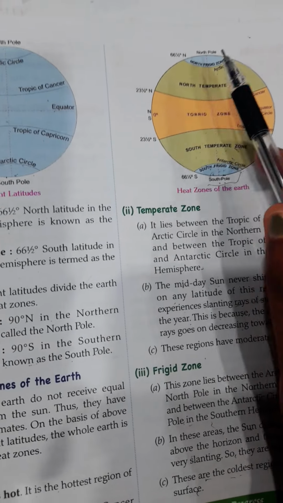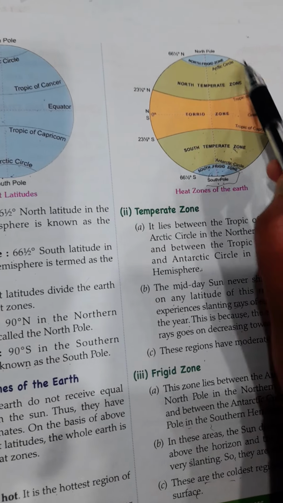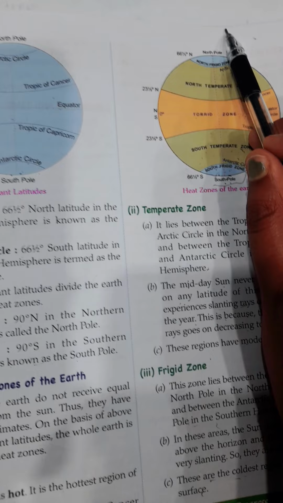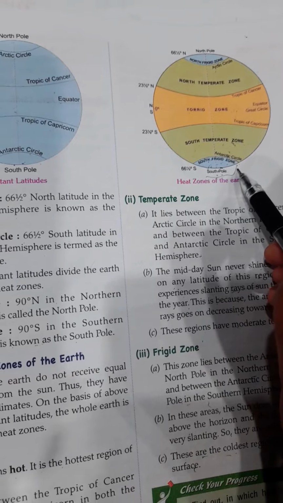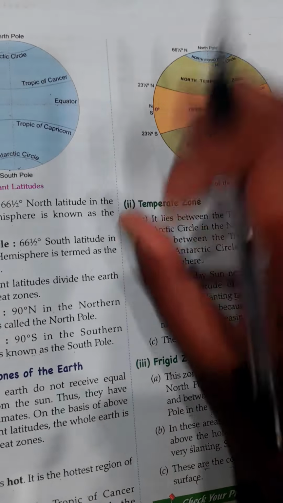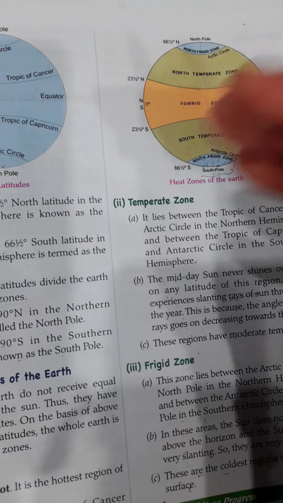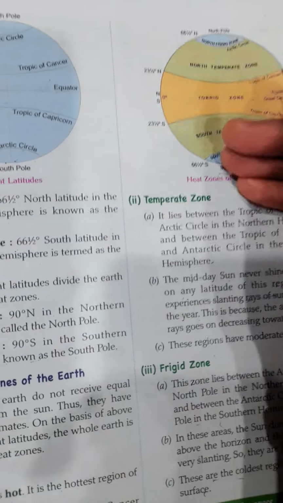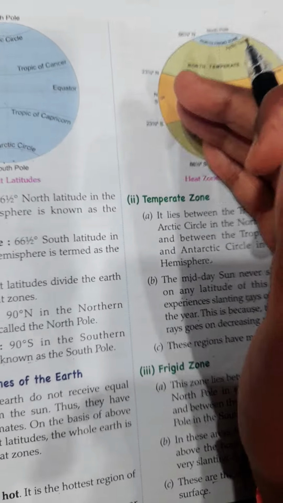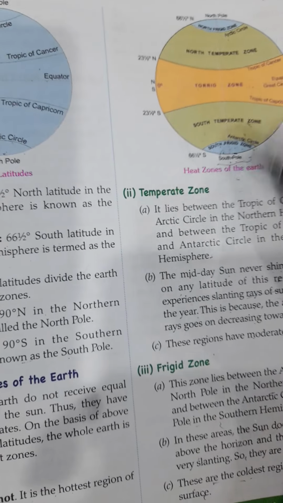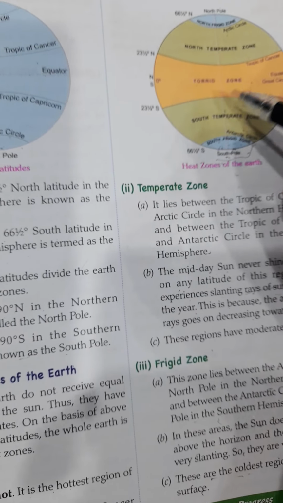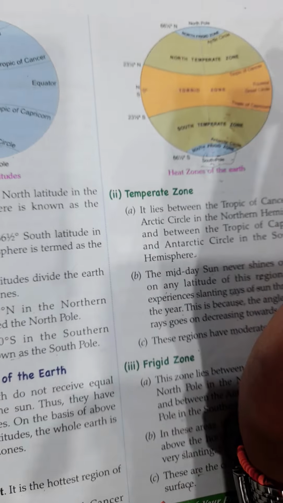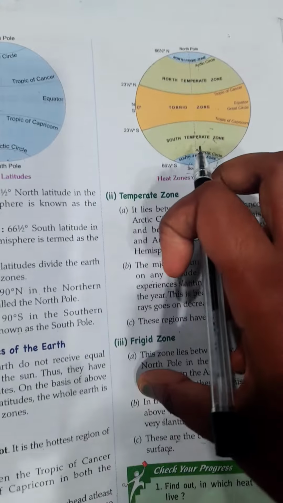In the northern hemisphere, it lies between the Arctic Circle and the northern pole, and in the southern hemisphere, the Antarctic Circle and the South Pole. In comparison to other zones, the frigid zone receives extremely slanting sun rays. The two zones are the coldest zones on the earth. The Arctic and Antarctic both lie in the frigid zone, and Greenland also lies in the frigid zone. I hope you all have understood these points.